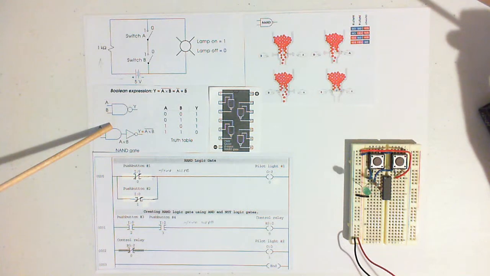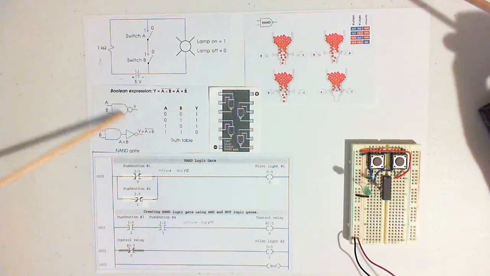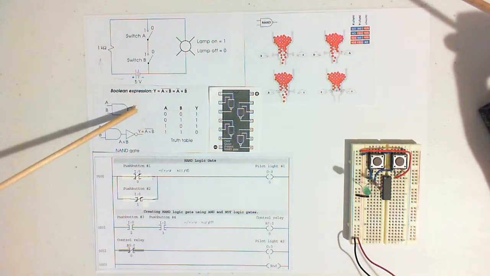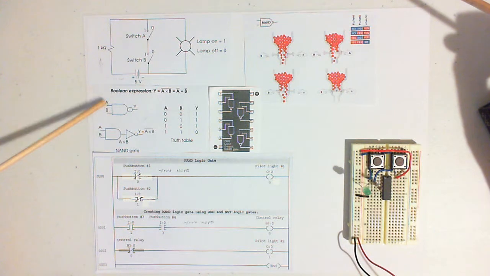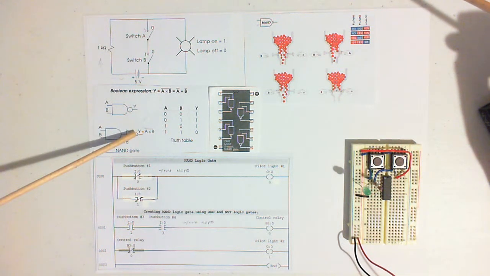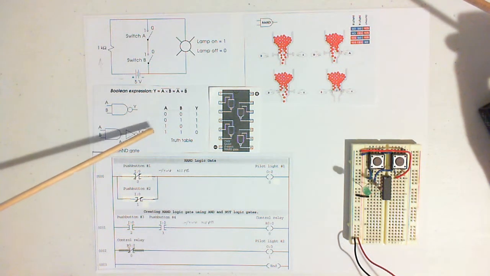Right here is the logic symbol for a NAND gate, basically an AND gate with a little dimple, making it a NAND gate. For switch A and this is switch B, same thing here, A and B. This is an AND gate with an inverter, making it a NAND gate.